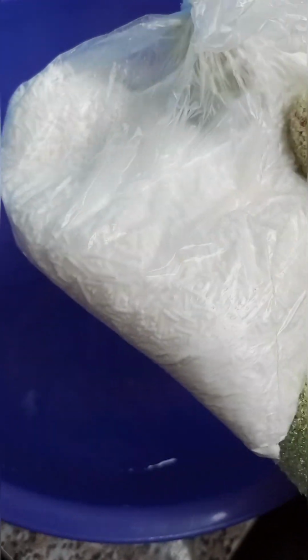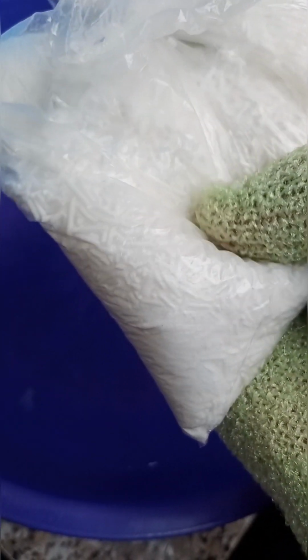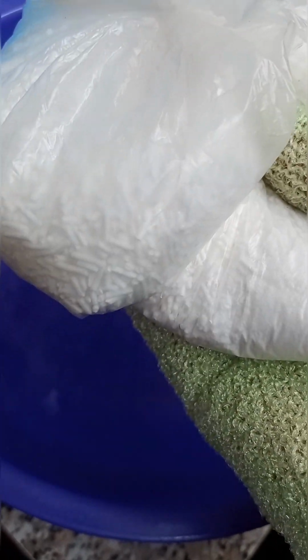So now I'm going to be dissolving my SLS. Let's dissolve it and set aside as well. Like I said, this is 10 liters of liquid soap.